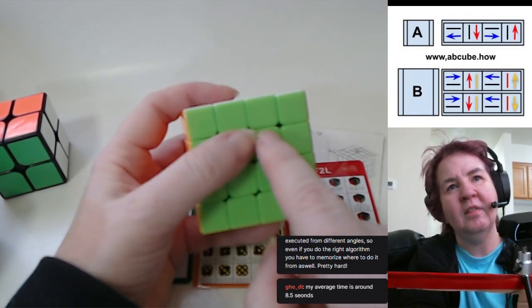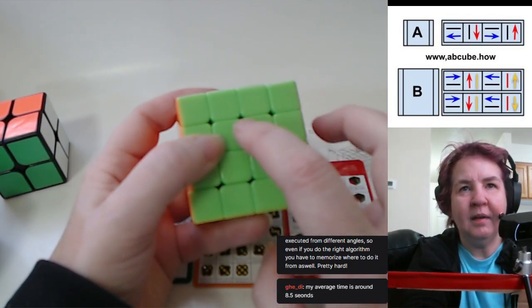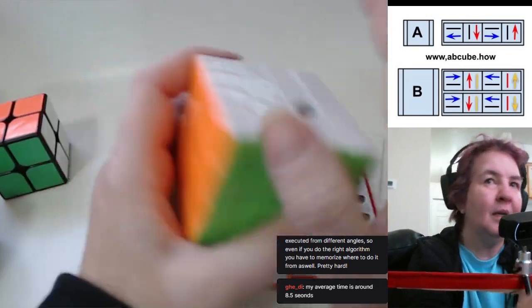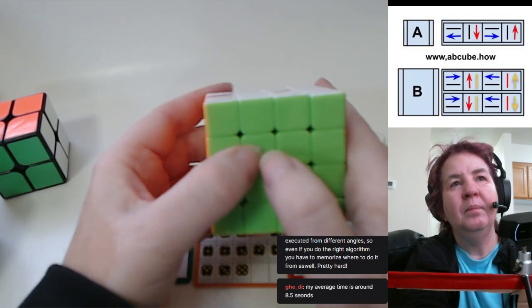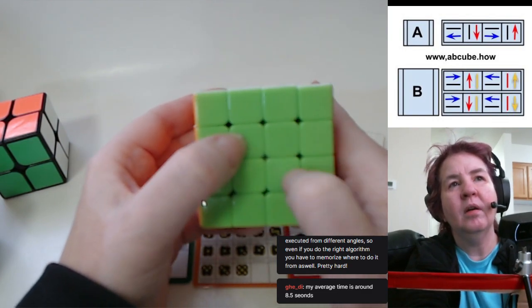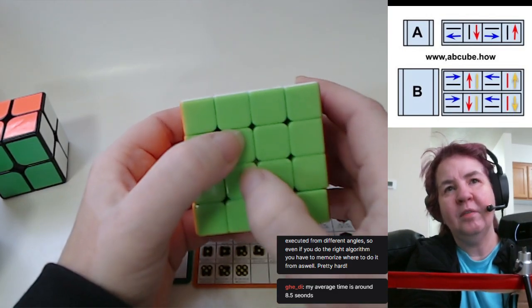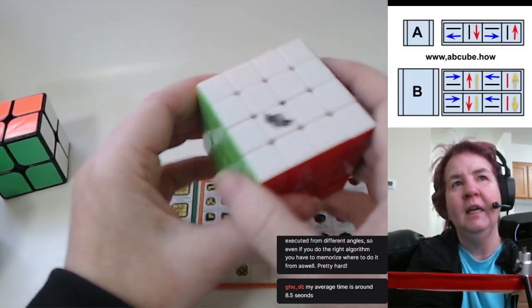With the 3x3, every cube has a correct place to be in. So that's how you get the 43 point something quintillion. But because this piece can be correct here, or here, or here, or here, it doesn't have to be in its correct spot mechanically. It just has to be in its correct spot visually.